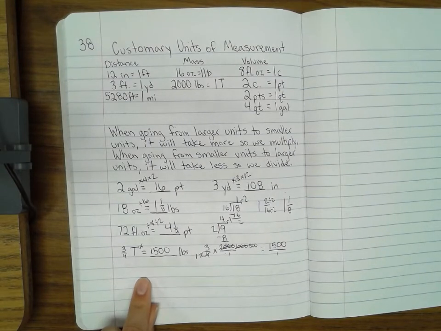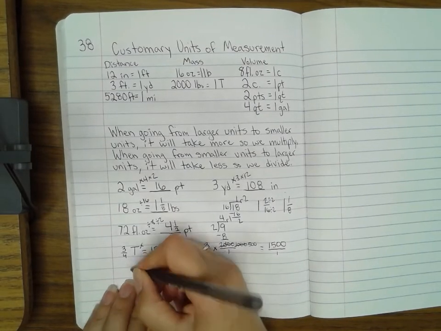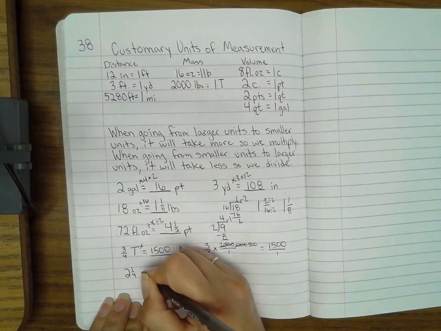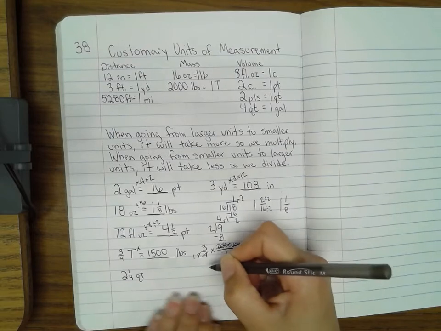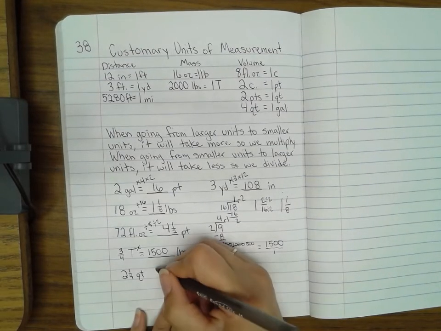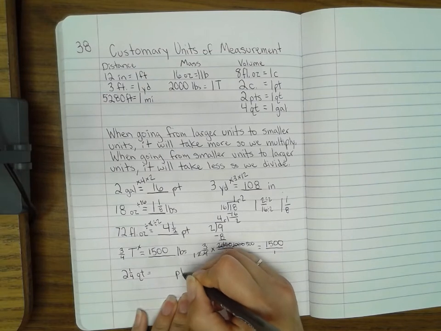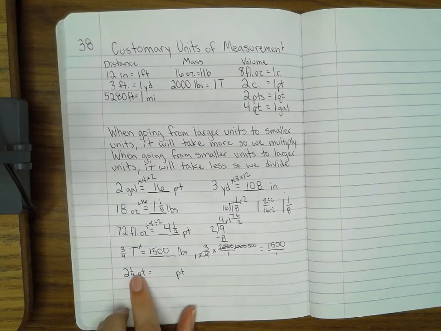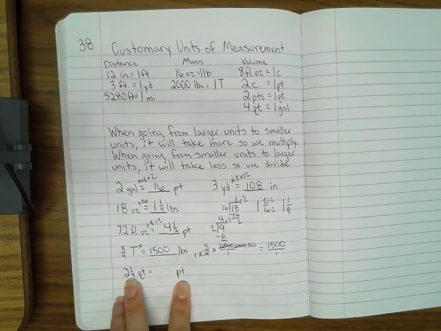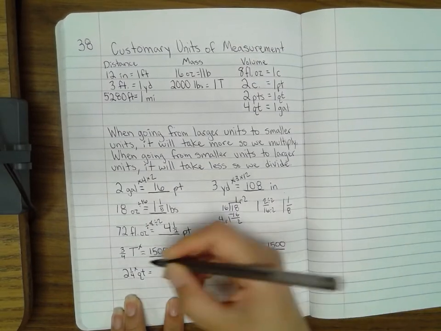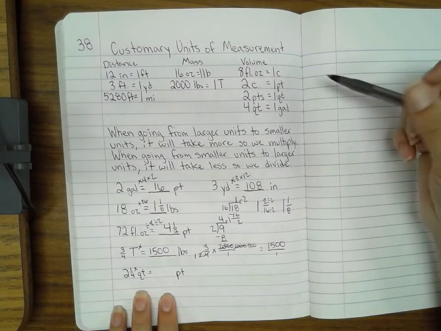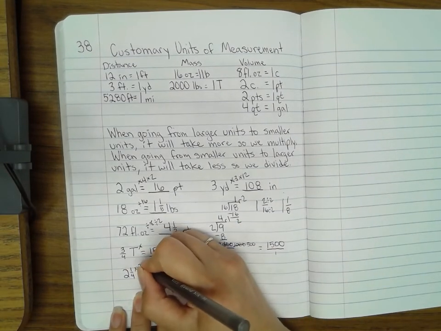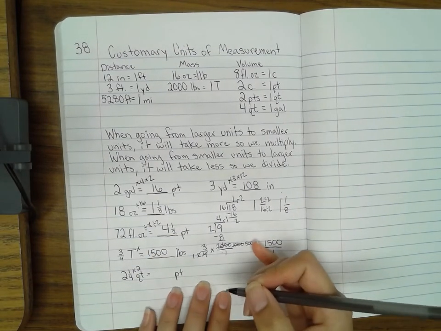All right, let's try another one. How about we do 2 1/4 quarts, and we want to turn that into pints. Okay, if I want to turn that into pints, I'm going from quarts to pints. Once again, I'm going from larger to smaller, so my number is going to get bigger. So I'm going to times by, now let's look up here and see what we're doing. To go from quarts to pints, I just need to times by 2. So if I times by 2, let's set that problem up.